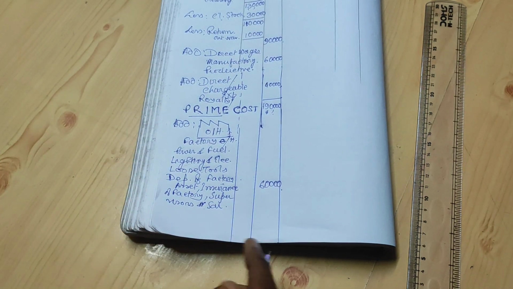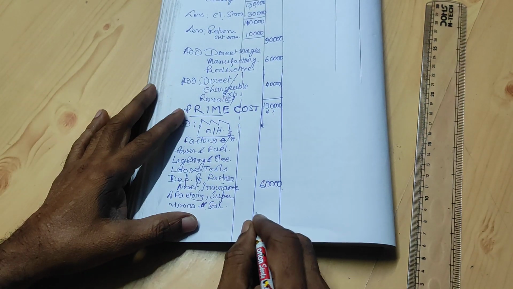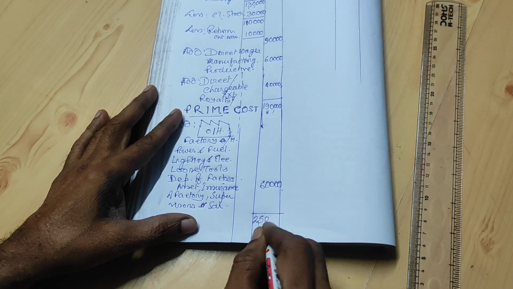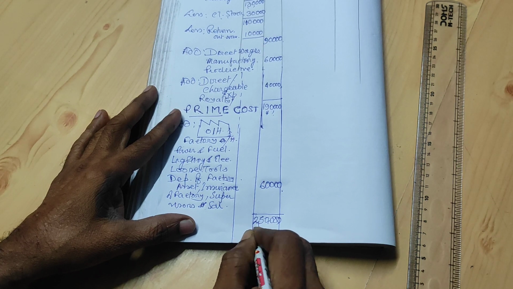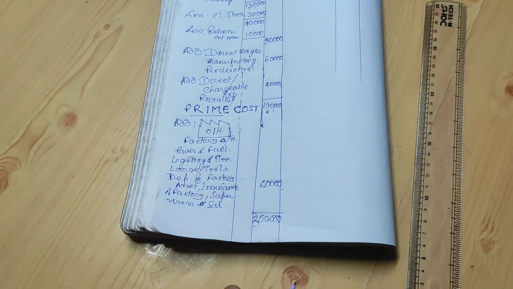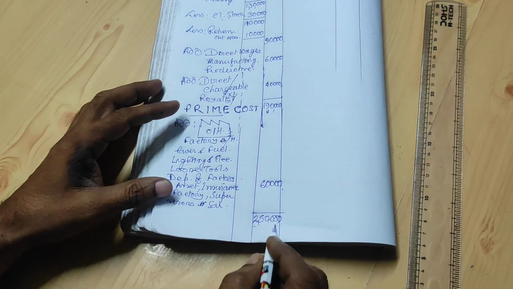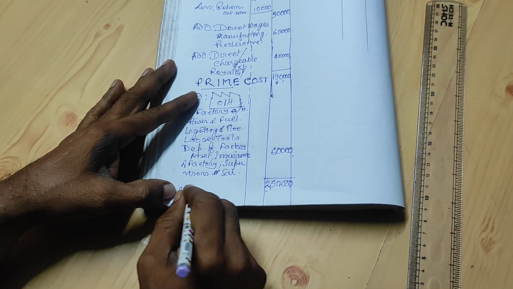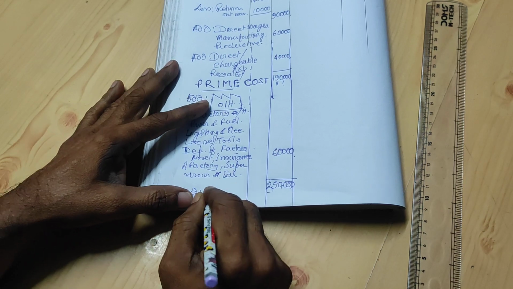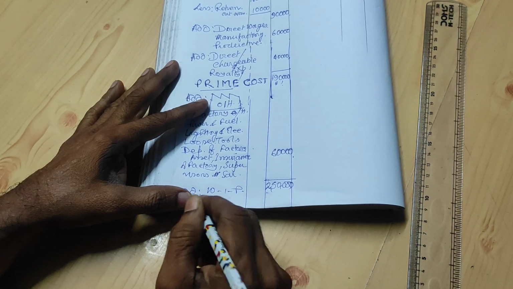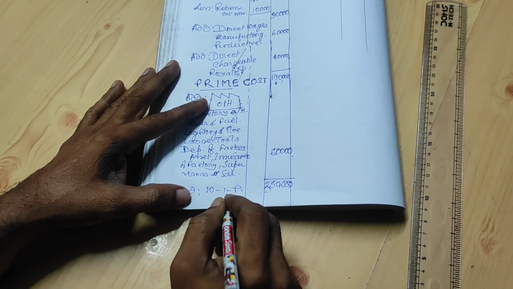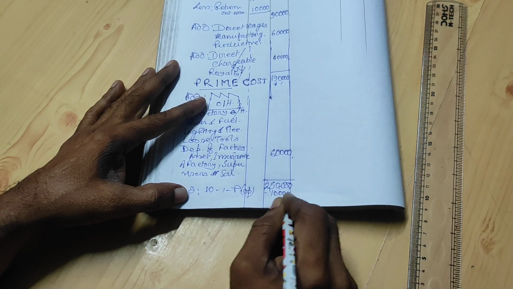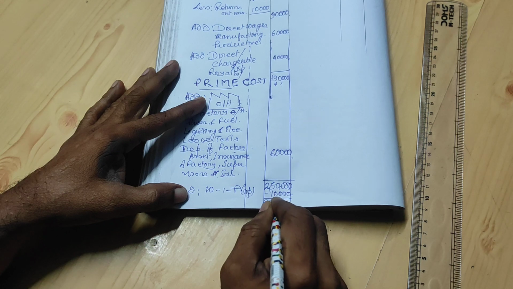In all it comes to 60,000 rupees. So you have to add it up and get 2,50,000 rupees as your answer. Now you have to add another thing, that is WIP. वर्क इन प्रोग्रेस का ओपनिंग बैलेंस को तुमको ऐड करना पड़ेगा. 10,000 रुपीज सपोज है, राइट? It is 2,60,000.